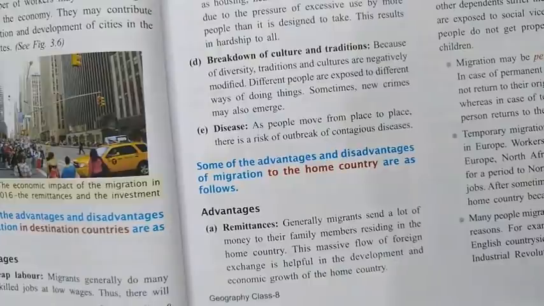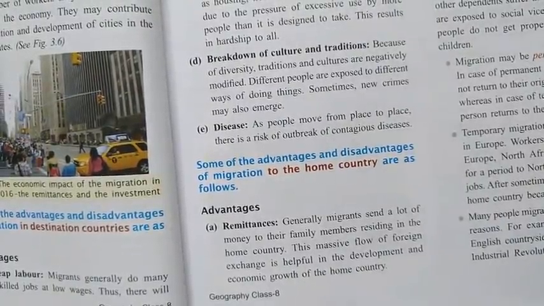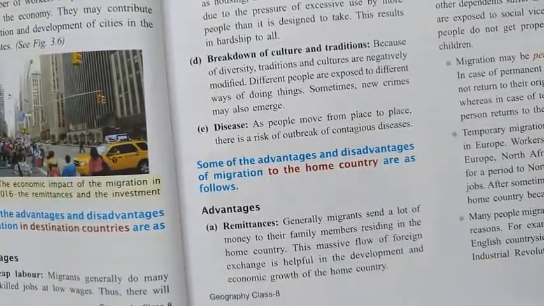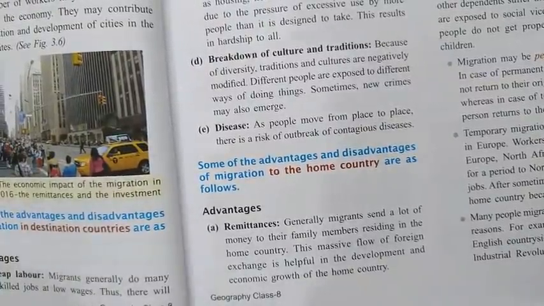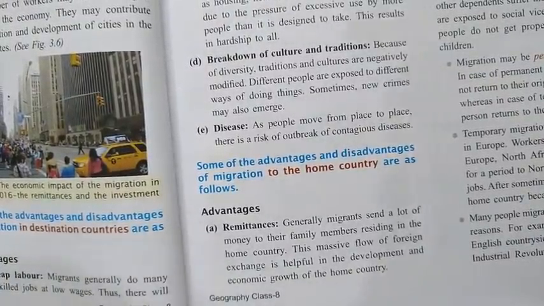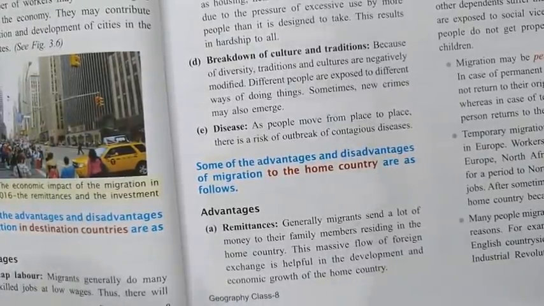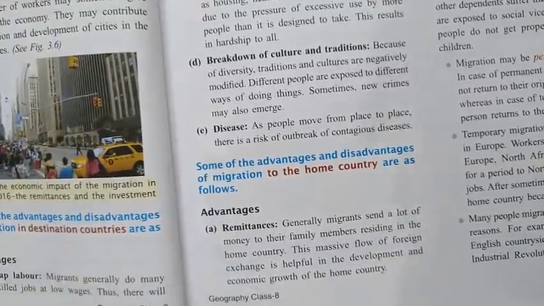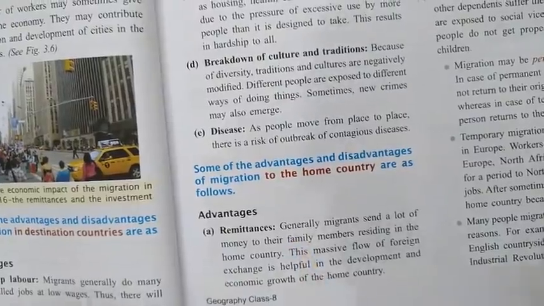India also gets foreign exchange. Suppose an Indian is working in Britain and sends pounds; these pounds will be changed into Indian rupees and then given to his family. Like this, India also gets foreign exchange. So remittances are the first advantage.